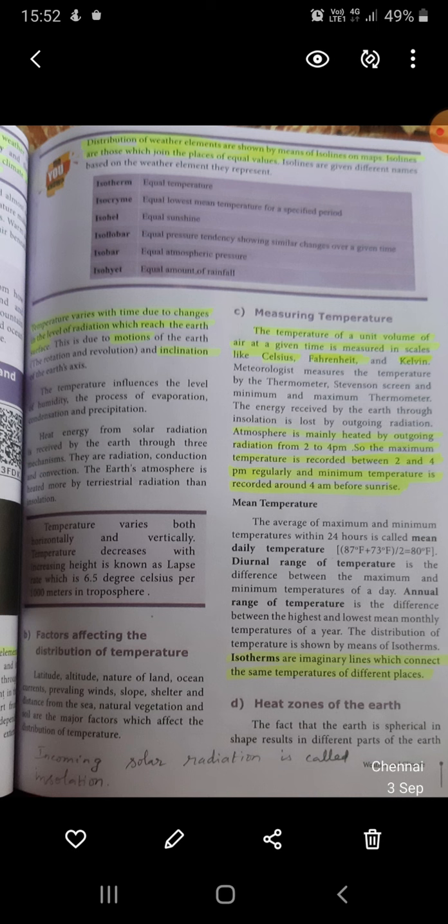From Madras to Delhi we can calculate which areas have the same temperature, and they draw one line linking all those areas. That imaginary line which connects the same temperature of different places is called an isotherm. You all understand, children?